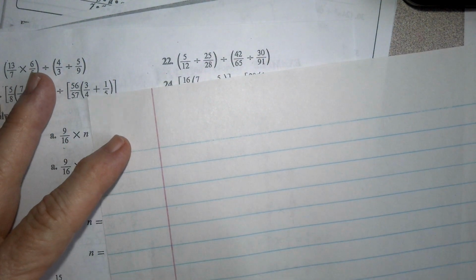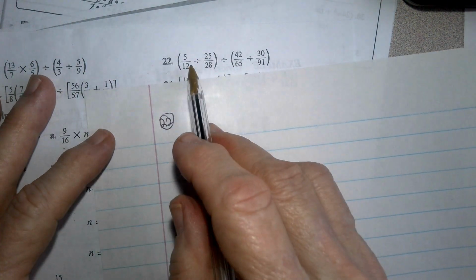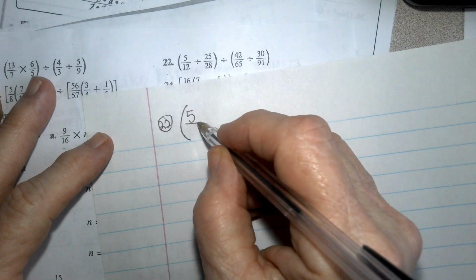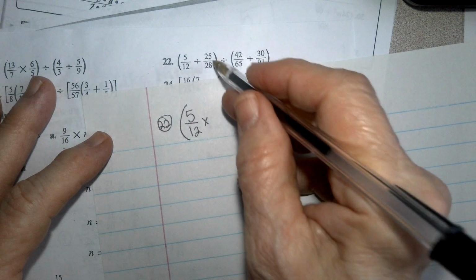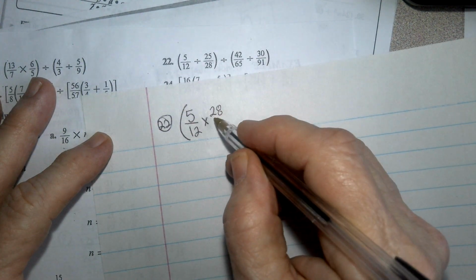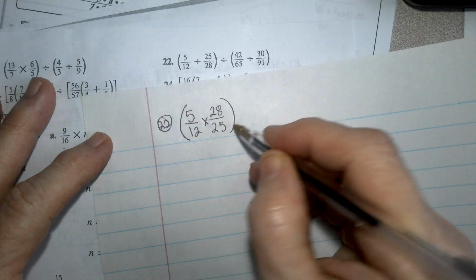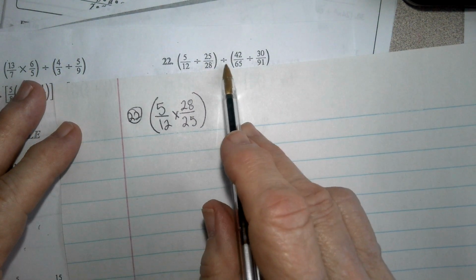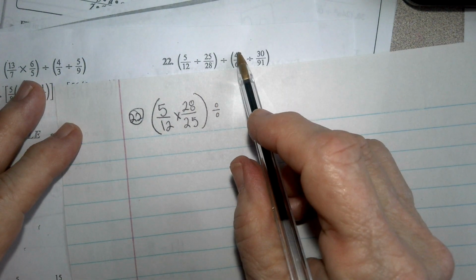So on 22, the first thing that I'm going to do is we're going to leave this one. We're going to change the sign and then flip this. All right, 25. Then this one's a little crazy, but before I do this, I'm going to do the same thing.